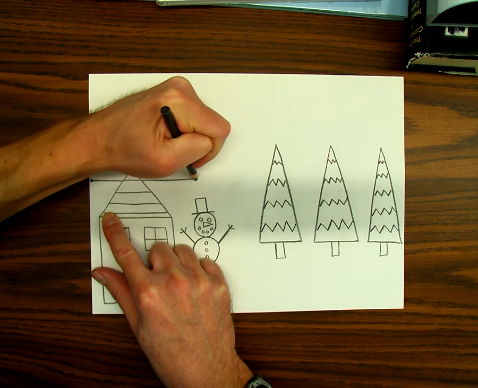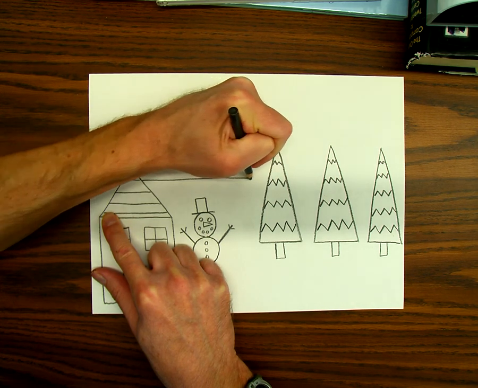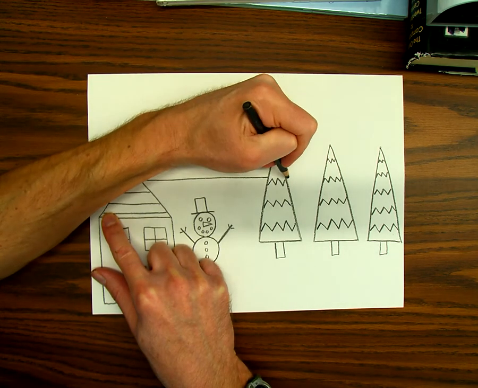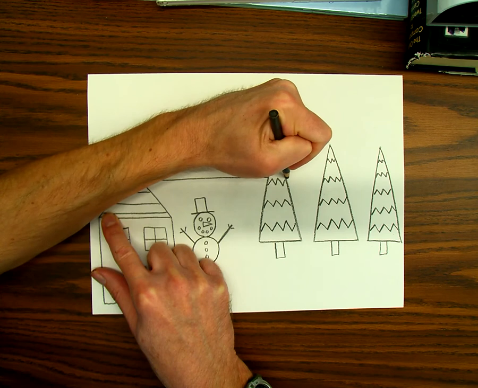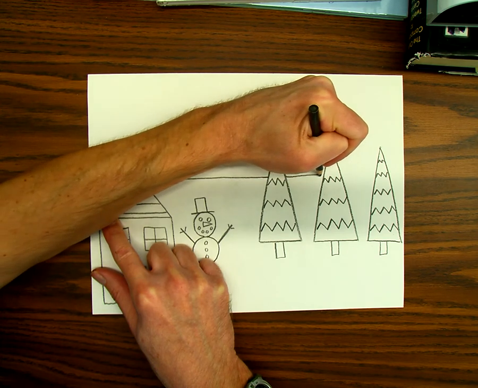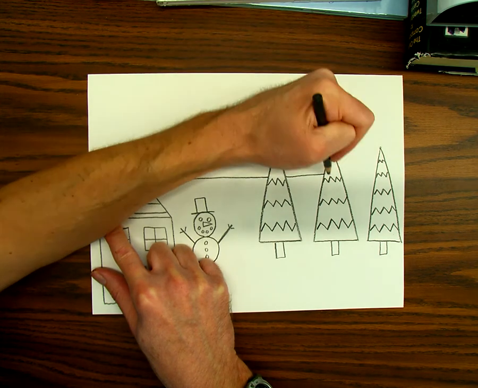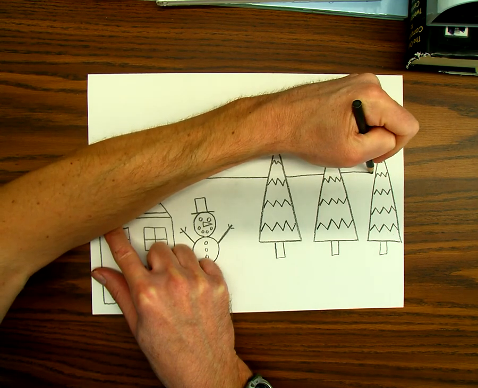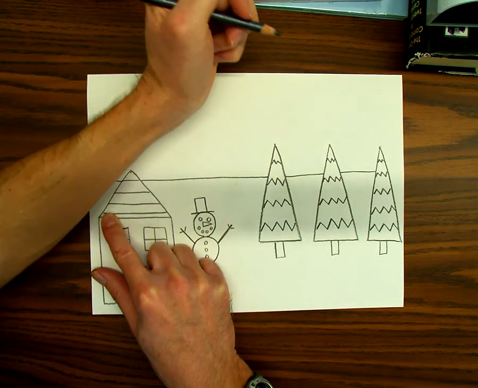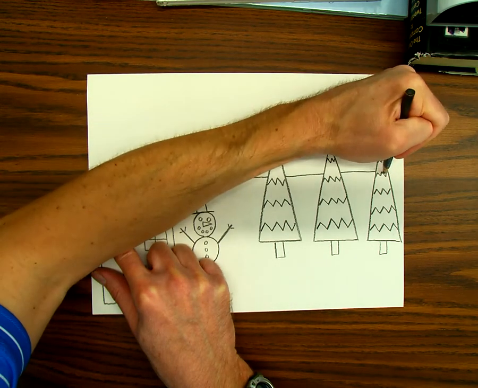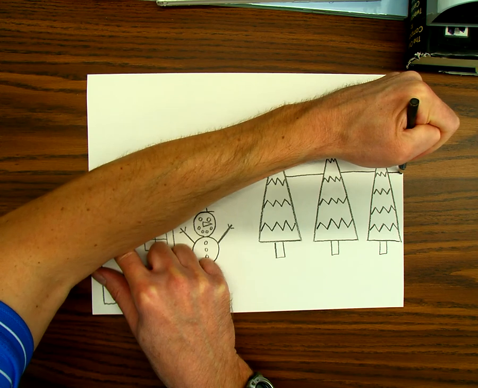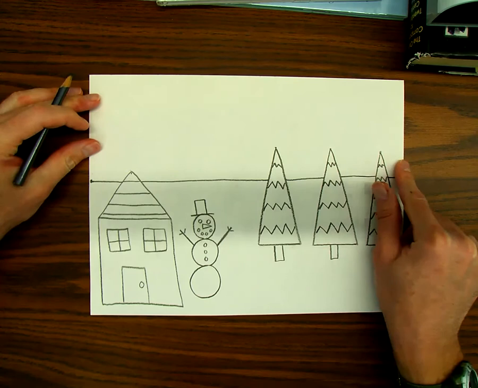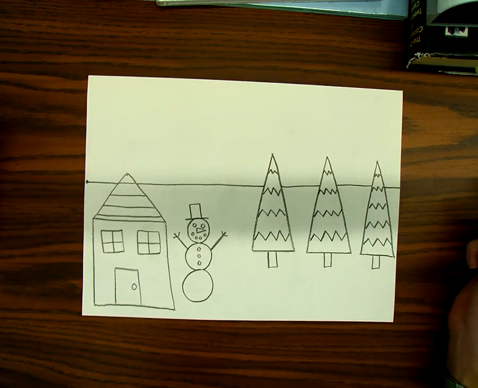It's going, going, going. Uh-oh, it's going to hit that tree. Stop. Go to the other side of the tree. Keep your line going. There it goes. Oh, stop again. Go to the other side of the tree. Go, go, go, and stop. And then just a little bit more, the other side of the tree, and finished. So now we got a nice straight line that goes across the whole paper.